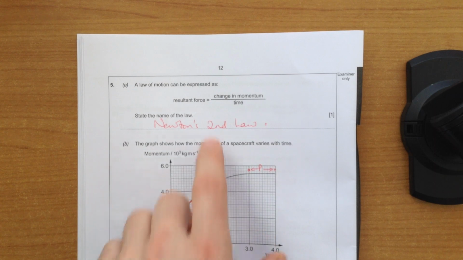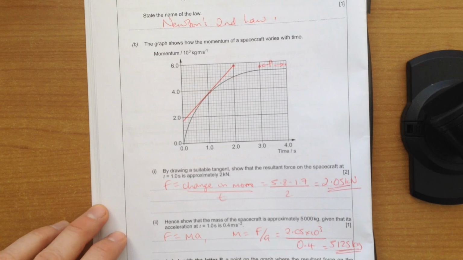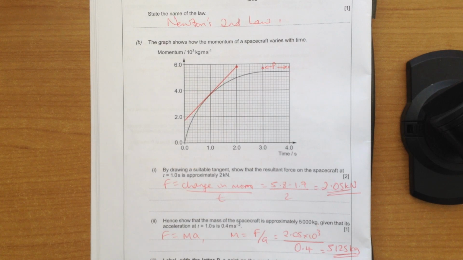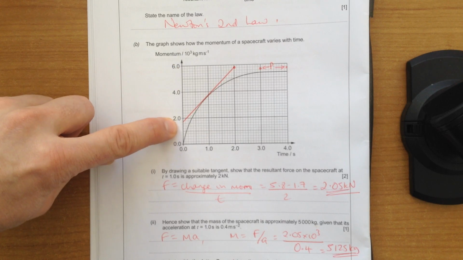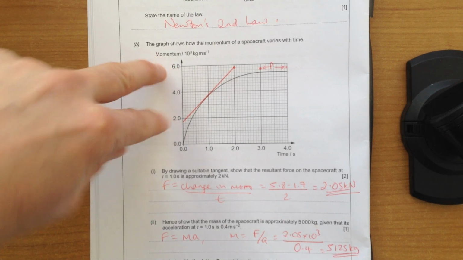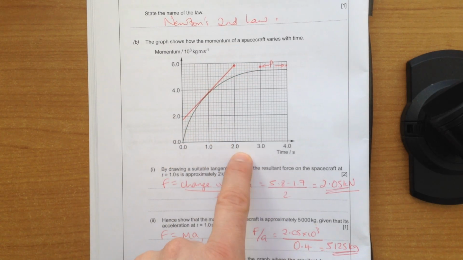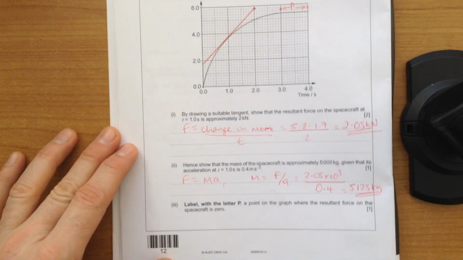Right, so they've told us that the resultant force is the change in momentum over time. So I'm going to draw a tangent at t equals 1 second. There's my tangent there. And then of course I'm going to find the change in momentum. So I'm going to get this value here and subtract this value here to get my change in momentum and divide that by the time taken. The time taken between those 2 points was 2 seconds. The values were 5.8 and 1.7. Subtract them and divide, and I get 2.05 kilonewtons, which is pretty good because they wanted 2 kilonewtons, right? So that's a good show me.